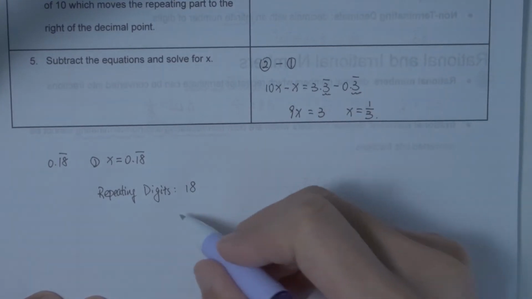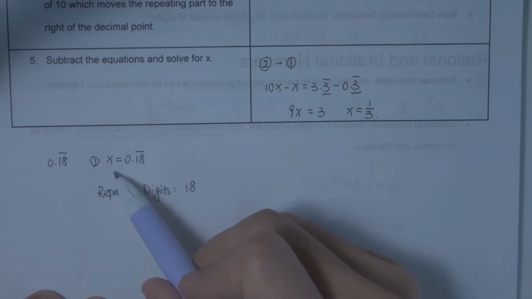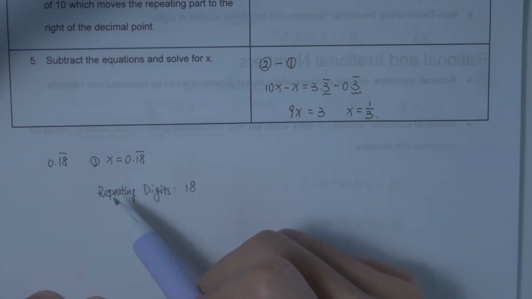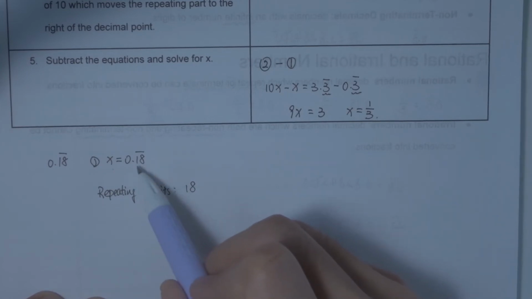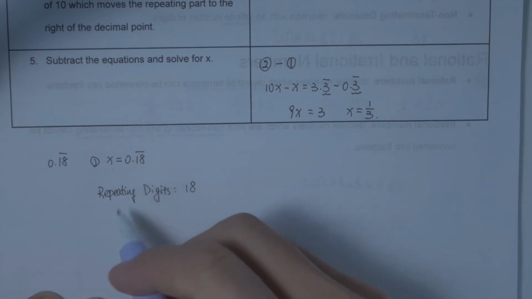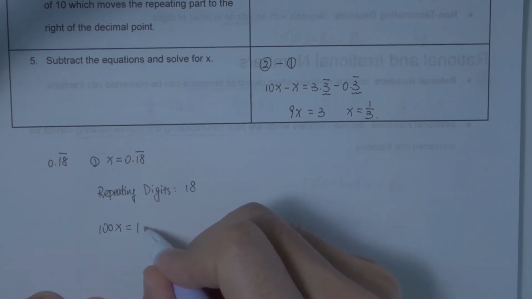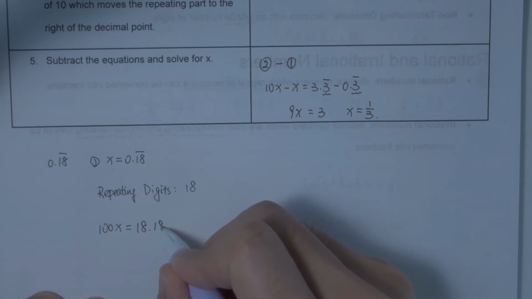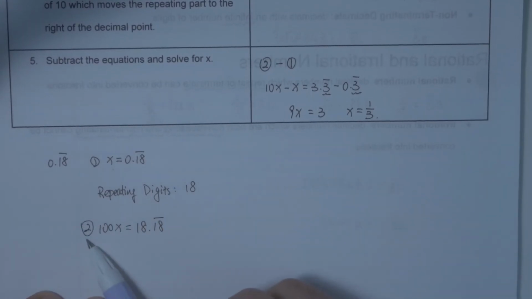Now we need to multiply both sides of the equation by a power of 10, which moves the repeating part to the left of the decimal. For this one, we need to times 100. So it's 100x equals 18.18 repeating, and now we have equation 2.